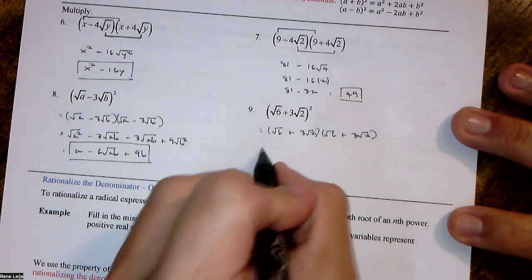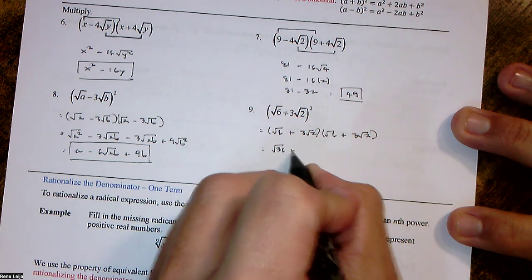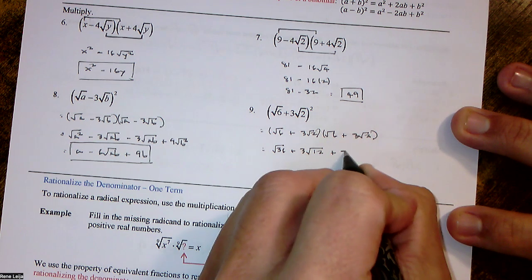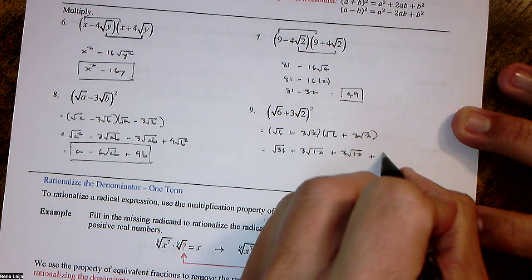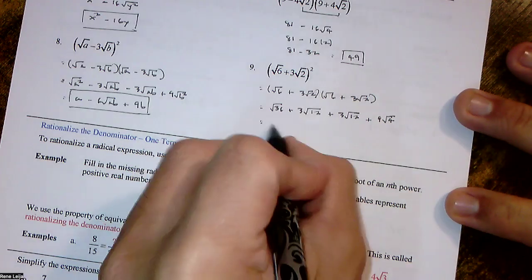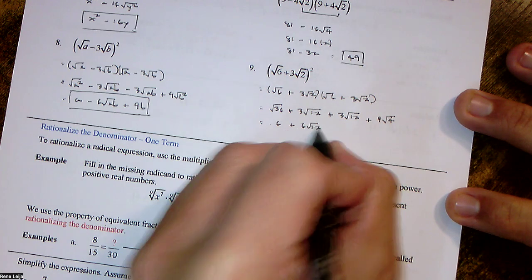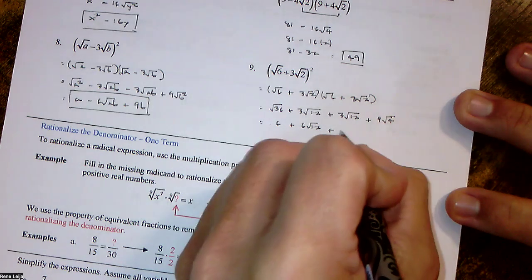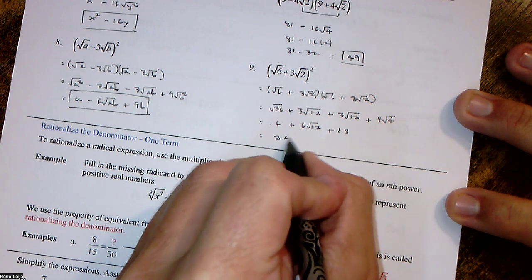So we're going to get first would be the square root of 36, outer plus 3 times the square root of 12, inner plus 3 times the square root of 12, and then last plus 9 times the square root of 4. So this is 6. This is going to give us 6 times the square root of 12. And then the square root of 4 is 2. 2 times 9 is 18. So 18 plus 6 is 24.